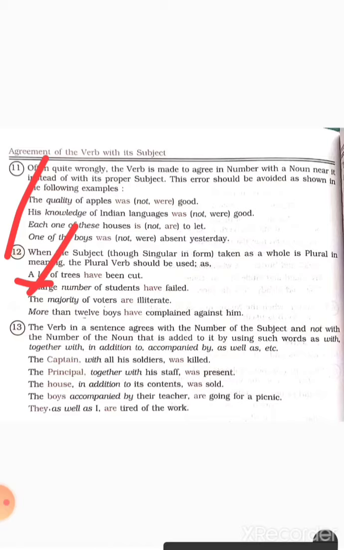The majority of voters are illiterate. The majority of the voters: here also the subject is taken as a plural subject, so that is why the plural verb will follow. More than 12 boys have complained against him. So how many boys have complained? More than 12 boys, plural in number, so that is why "have." Okay, come to the next point.